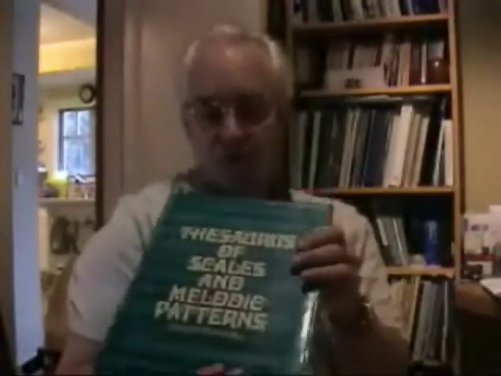Some of you might be familiar with this book. It's the Thesaurus of Scales and Melodic Patterns by Nicolas Slonimsky. Now, basically, this is a mathematical approach to the 12 tones, as opposed to the traditional approach of diatonic scales that have a tonal center.